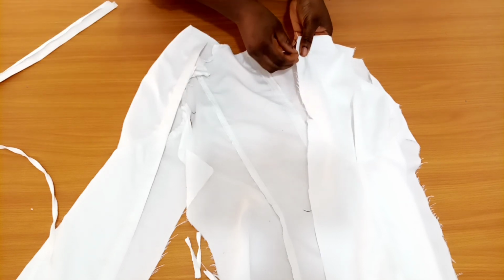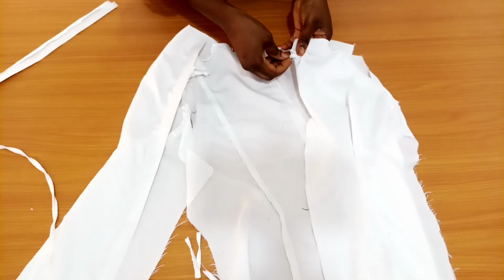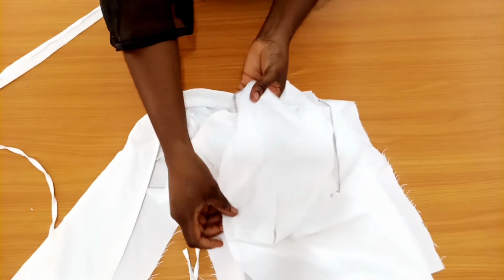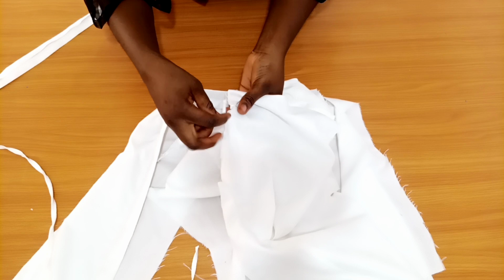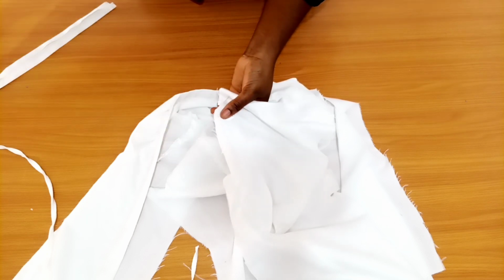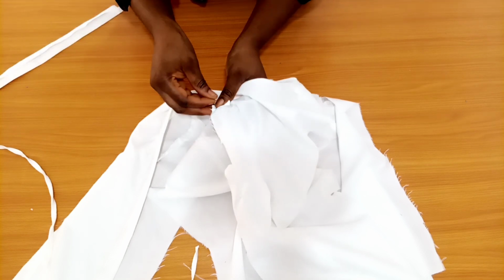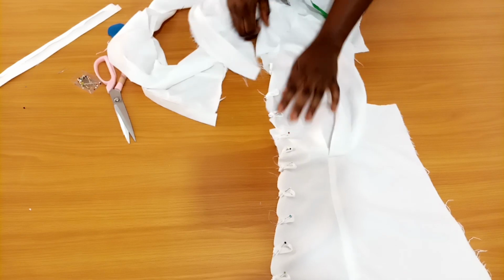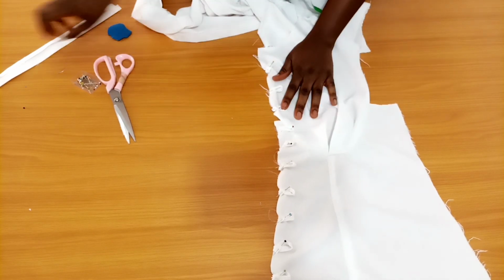So I'm folding each strip into 2 and holding it down on the shirt. This is what I have once that process is done.